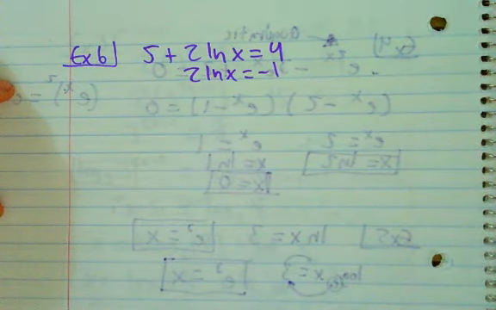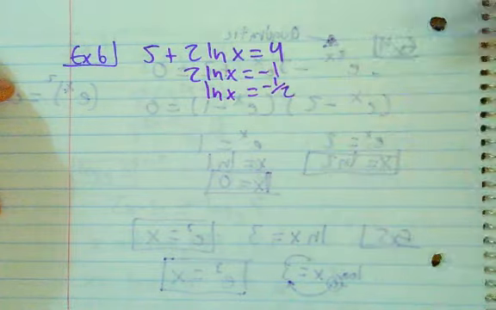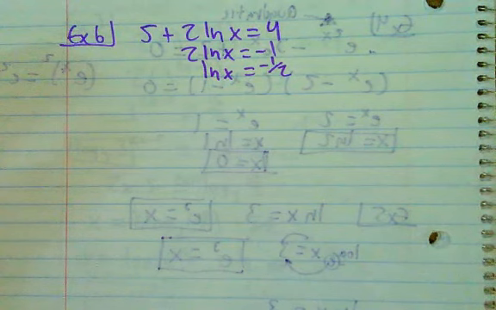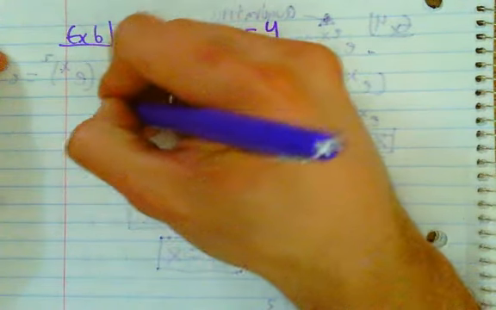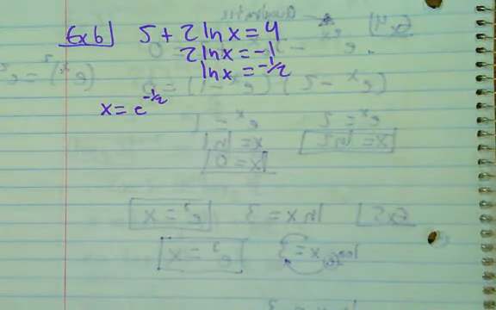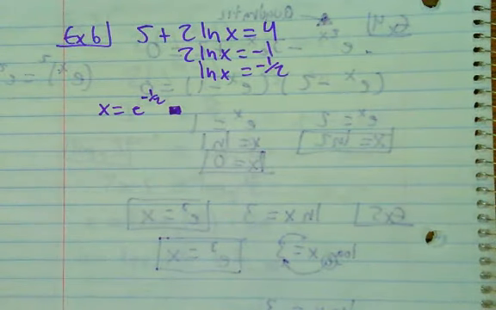Lastly, I wouldn't use the properties here. I would just go ahead and turn it into an exponential, right? That would be a lot faster. So what would it be equal to? x equals e to the negative 1/2. You'll be done. What's that? You could rewrite that if you wanted to as x equals 1 over e squared. Cool?